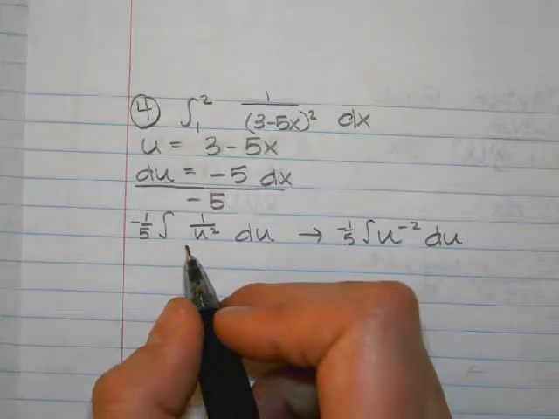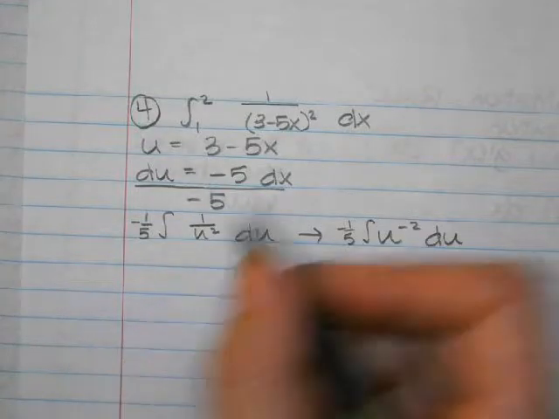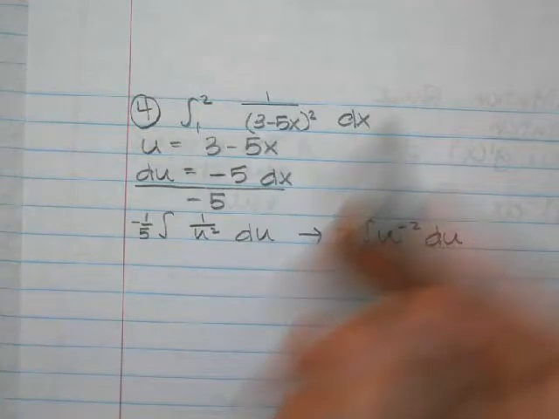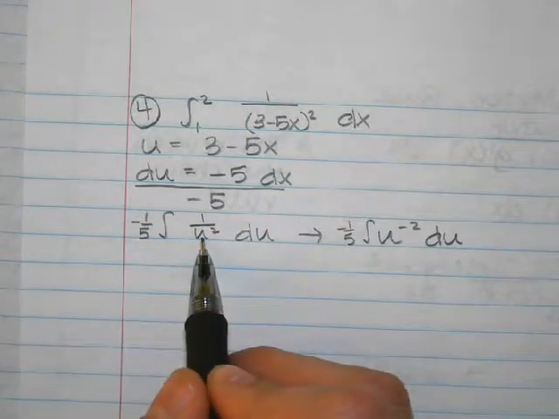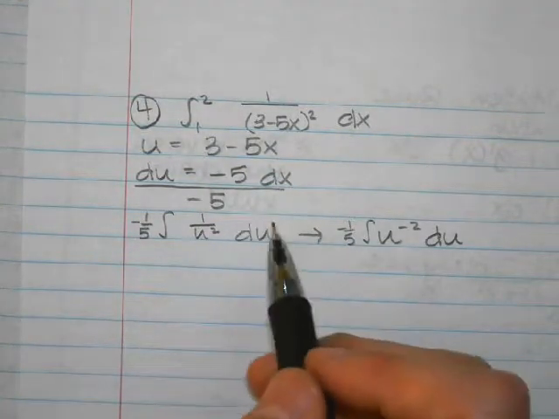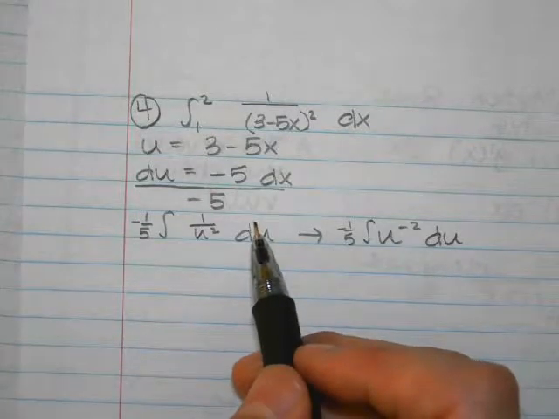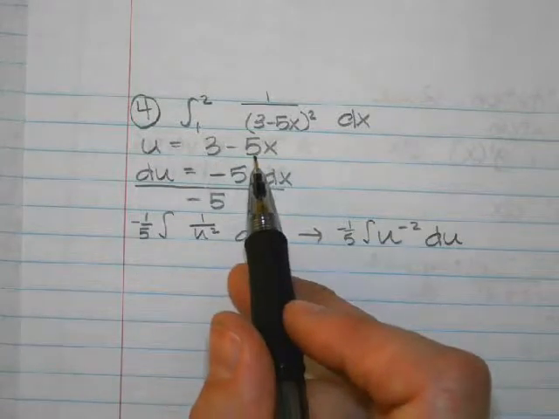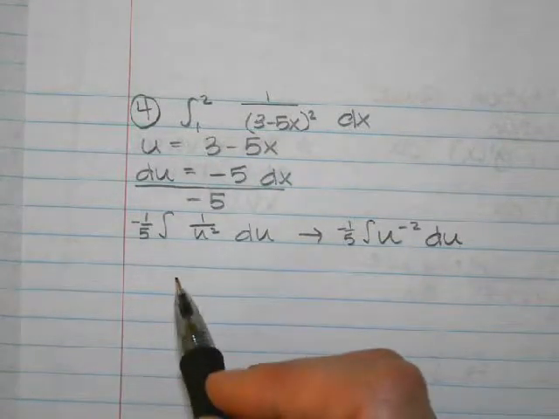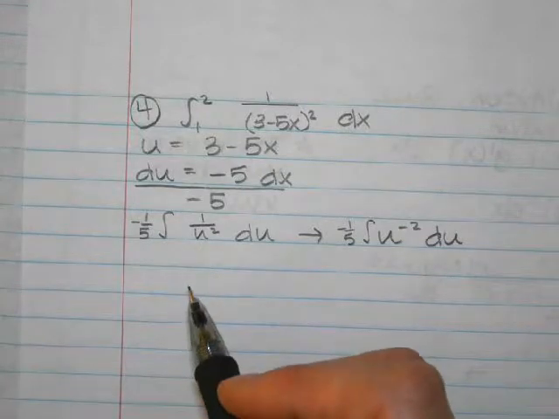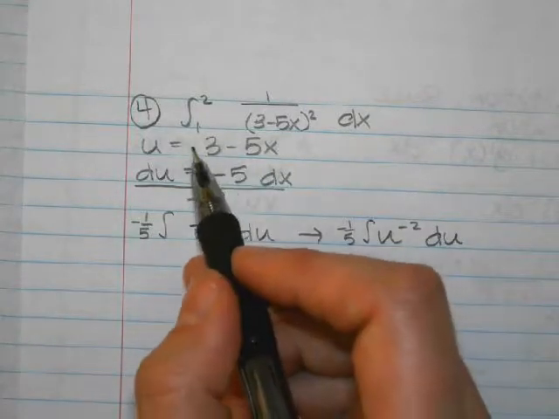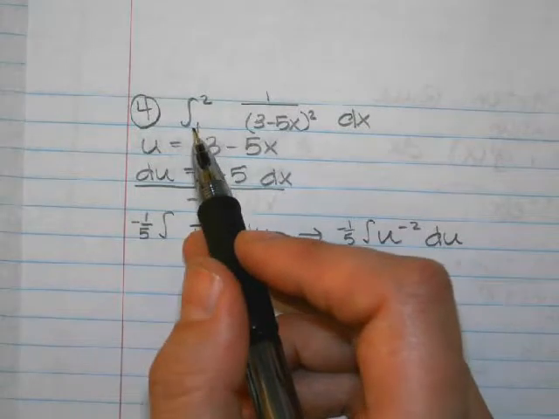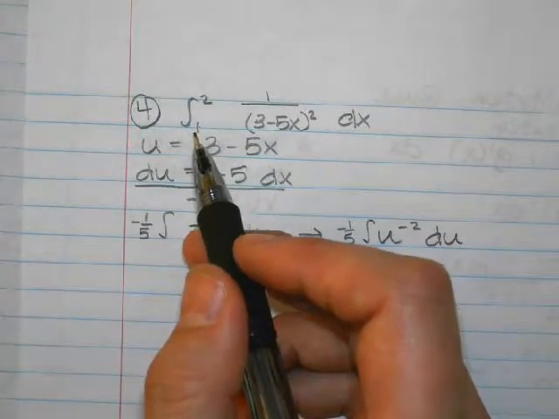Does anyone know why I didn't keep the 1 and the 2? Is plugging a 1 in for x and a 2 in for x the same as plugging a 1 and a 2 in for u? No, because does u equal just x? Is that what u equals? No, what does u equal? 3 minus 5x. Okay. So yeah, don't put a 1 and a 2 there because then you'll think, oh, I can plug in 1 and 2, and you cannot. You can only plug the 1 in and the 2 in if your answer is in terms of x. Does that make sense? Okay.